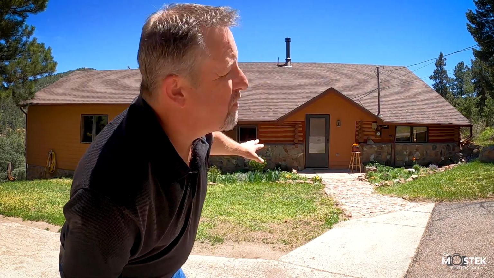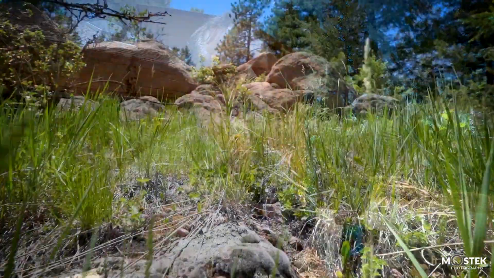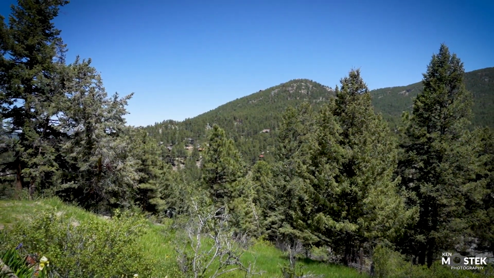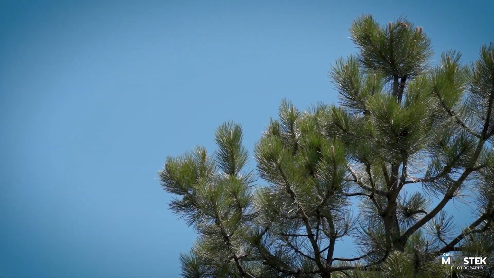So I'm up here in Evergreen, Colorado. This is the house that I'm going to be taking photos of. I am not going to take you inside of this house to show you how to photograph inside. I've already gone inside and taken photos of all of the rooms, the kitchen, all of that sort of thing. The tips that I'm going to teach you here also apply for inside as well.